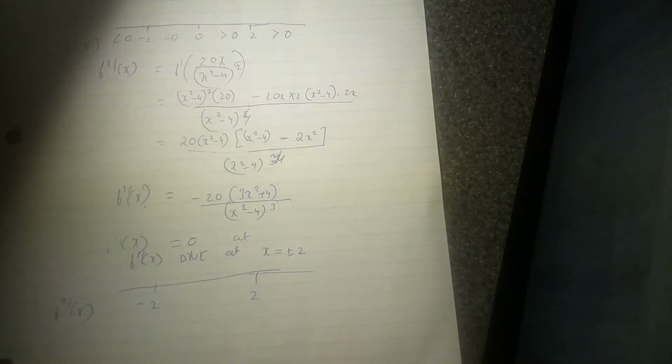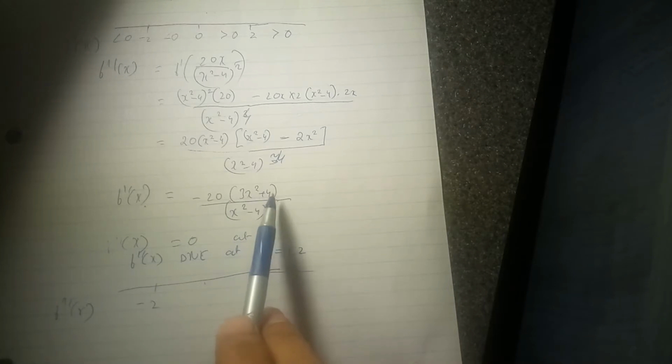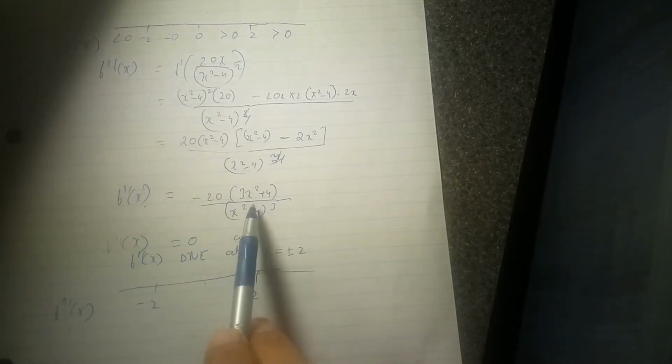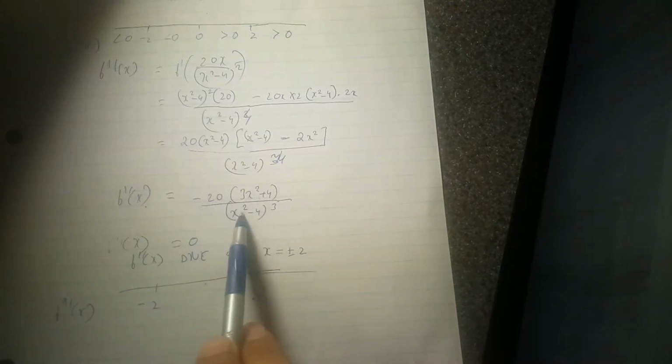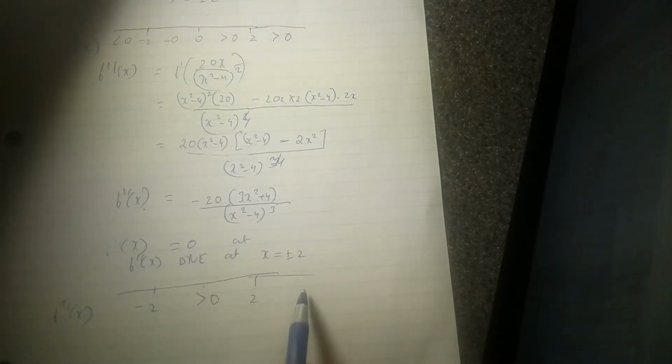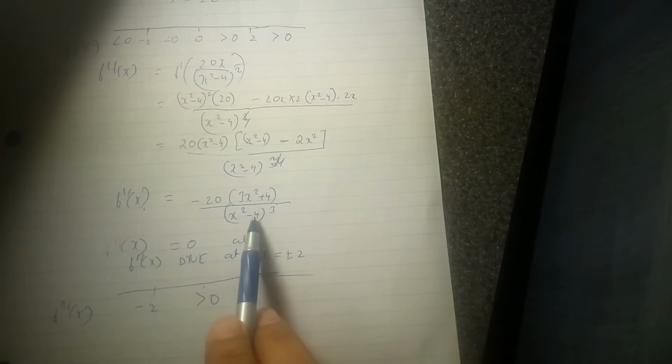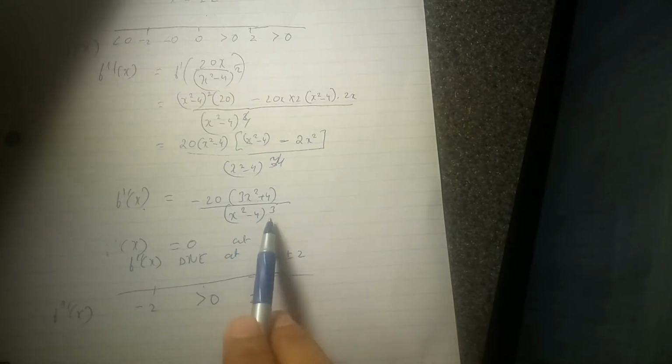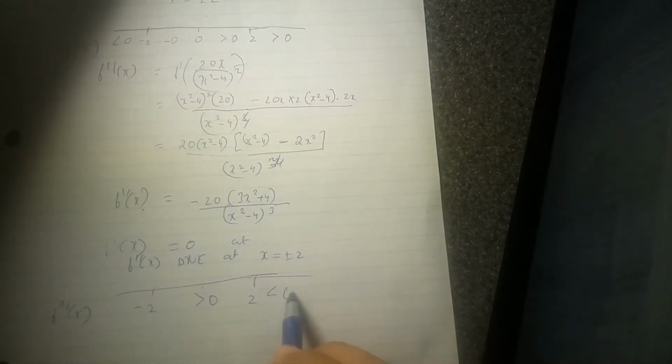Now if we put a value of say x to be 0, this would be negative, this would be positive, and negative negative would give us a positive number. Say we put a value of 3, this would give us 3 square minus 4 positive, so this would give us negative.